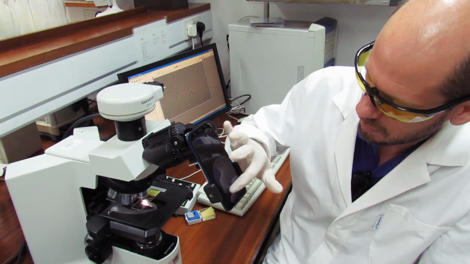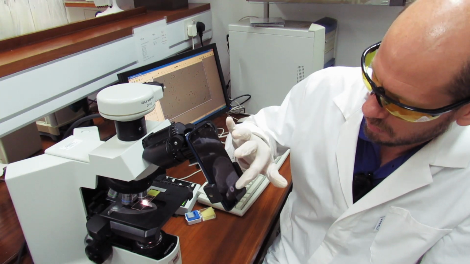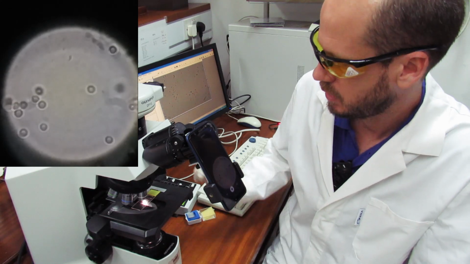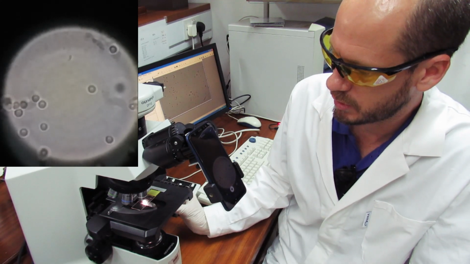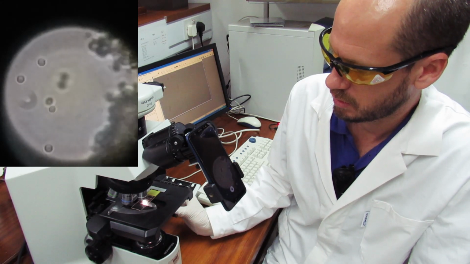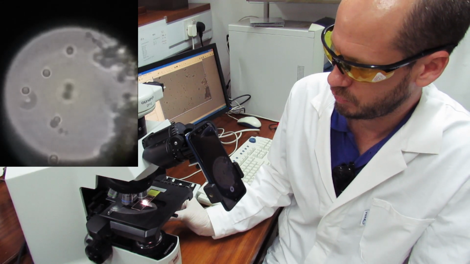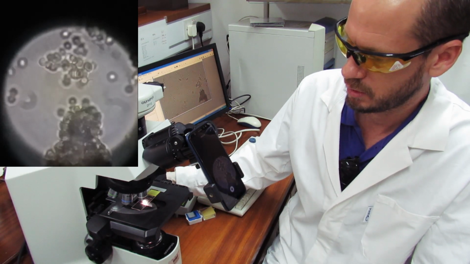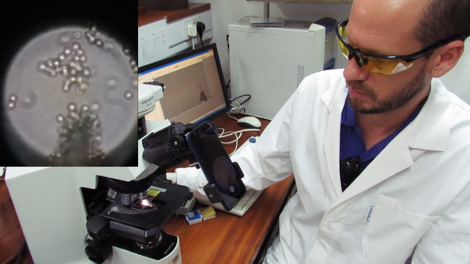Oh, I think it's recording already here on the cell phone. So we'll just move around so you can see more cells on this. You can see zones where you have more bacteria here. I will focus up and down so you can see the colonies.